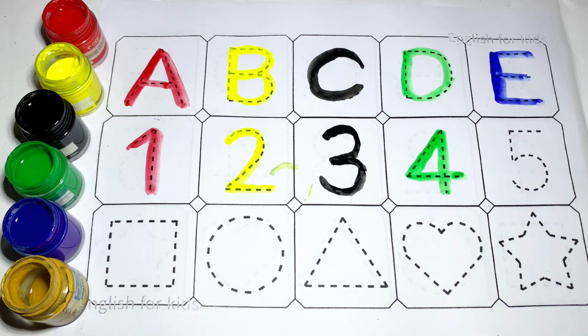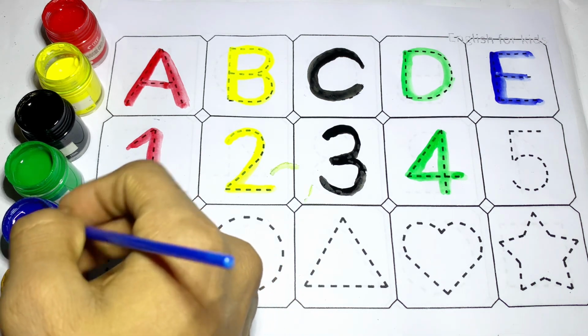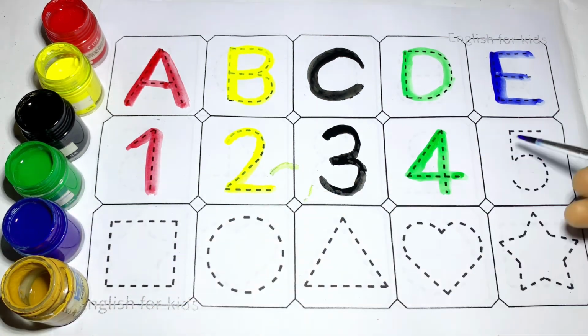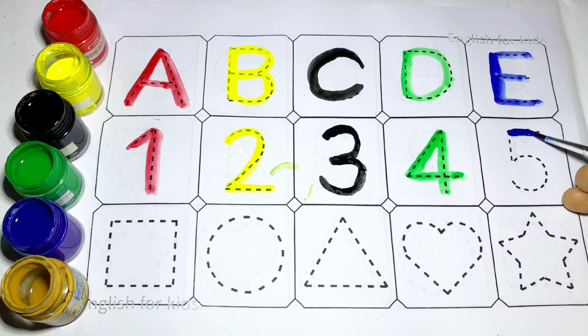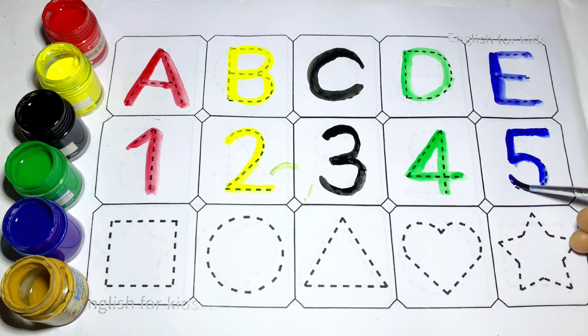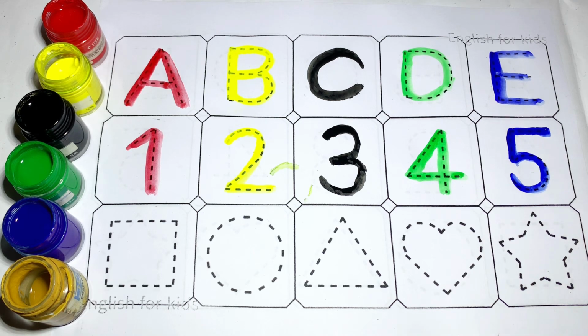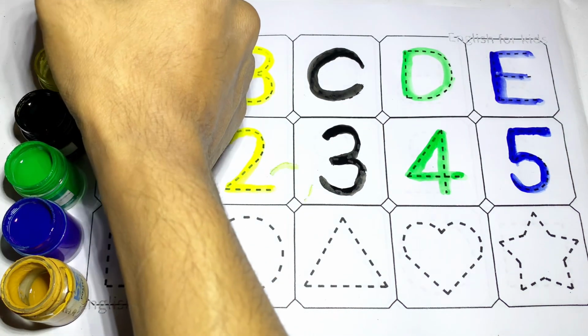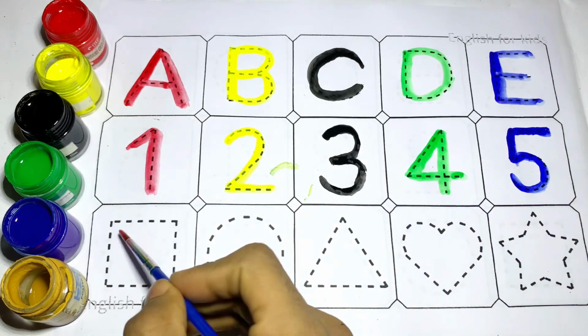Kids, now draw 5, the number 5, and use blue color. F-I-V-E, 5. Kids, now draw shapes, and first we draw a square, the shape of a square, and use red color.